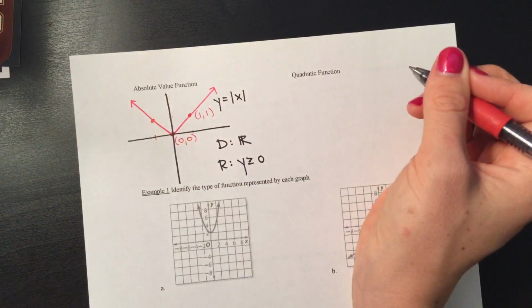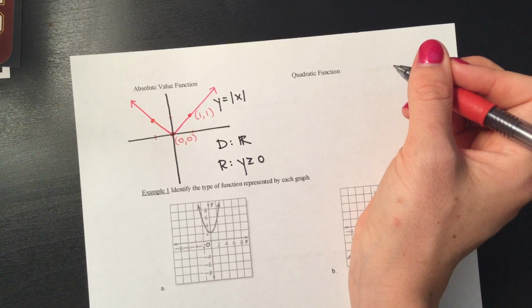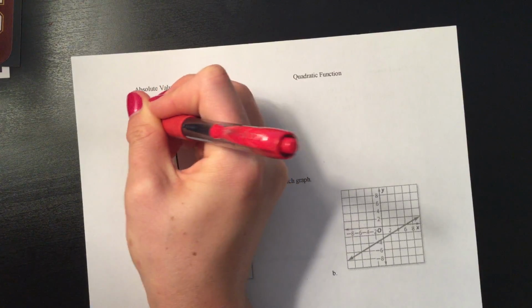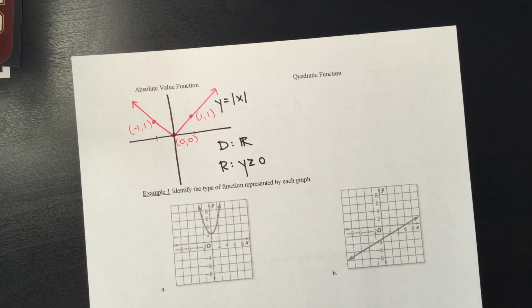Because remember with absolute value, if you plug in a -1, it'll spit out a positive 1. So we also have the point -1, 1. So those are the 3 points that you would use to transform an absolute value function. And the last one that we're going to be looking at is a quadratic function.